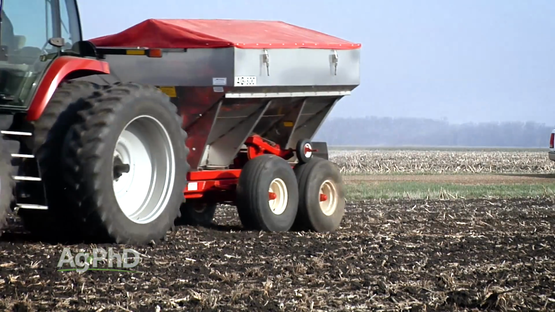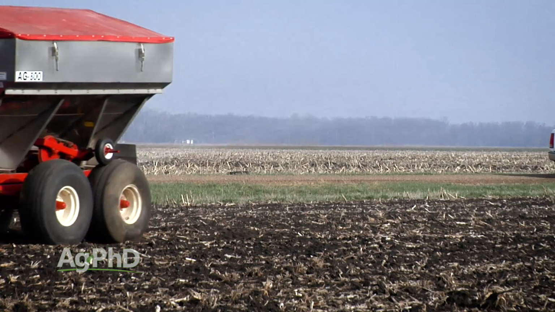All we're trying to say is a lot of the old recommendations where it's just, okay, 200 bushel corn, I need 200 pounds. I had soybeans last year, subtract off 40 bushels or 40 pounds, so I need 160, bam, that's it on every acre. No, that's not the case.